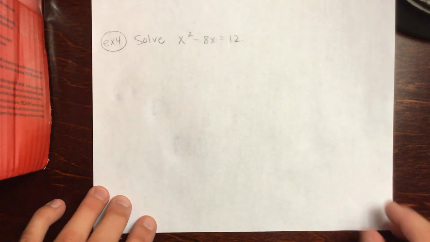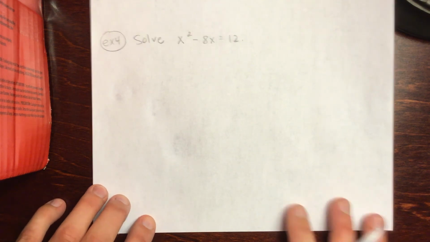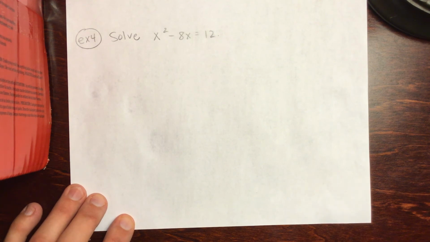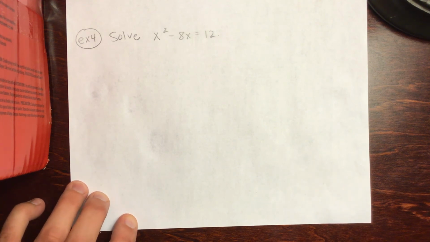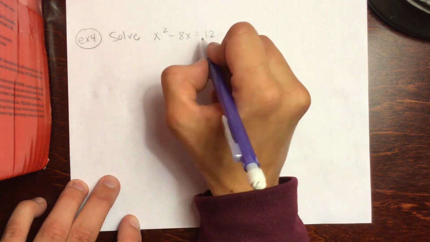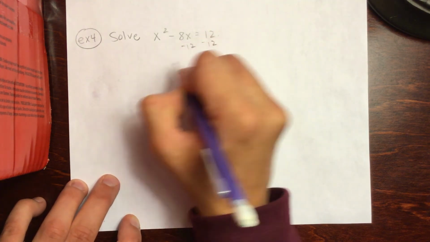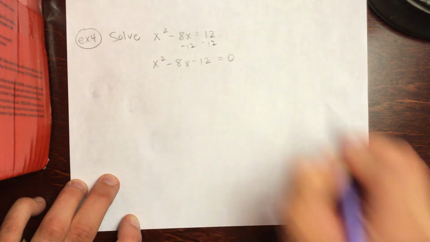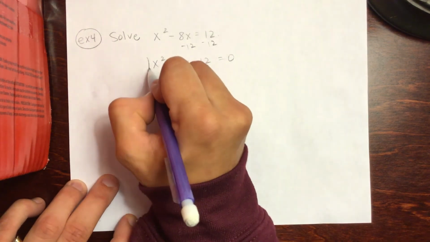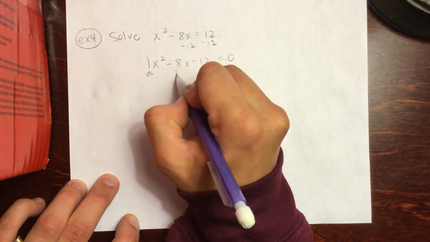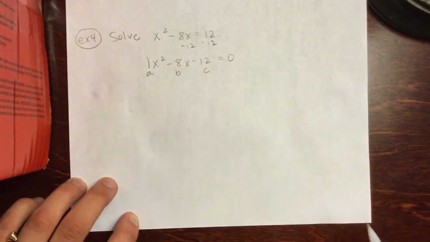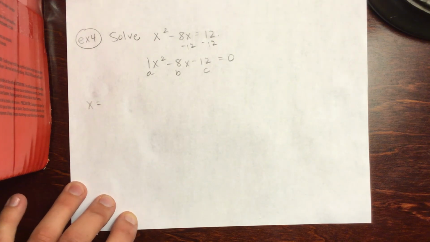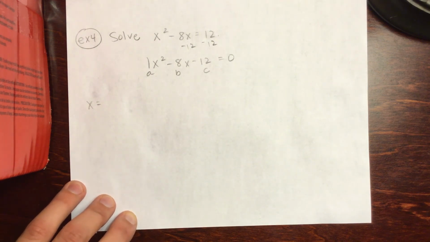All right, last example, I just want to reiterate how important it is to make sure that you have it equal to 0 before you sub it into the quadratic formula. So this is the only example I have where it's not equal to 0. That means I need to subtract my negative 12 over to the other side of the equation, of the equal sign. Now, A is 1, B is negative 8, and C is negative 12. So make sure that you have the correct signs. Everything needs to be equal to 0.